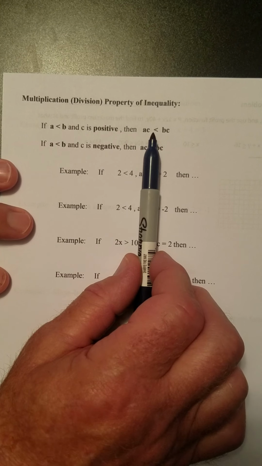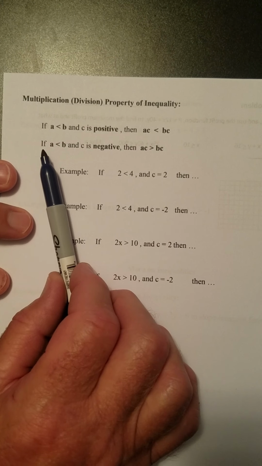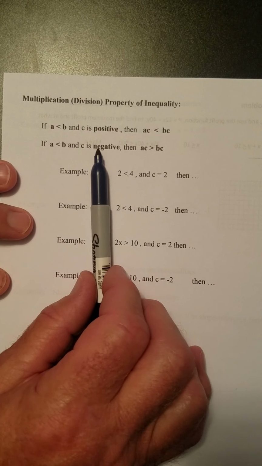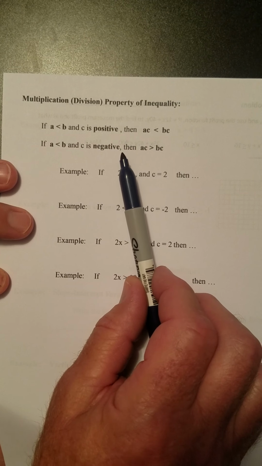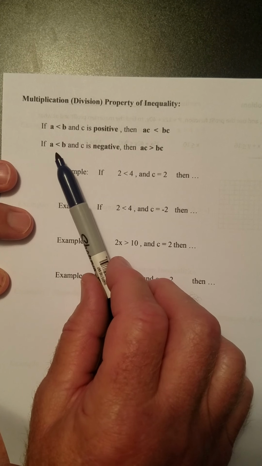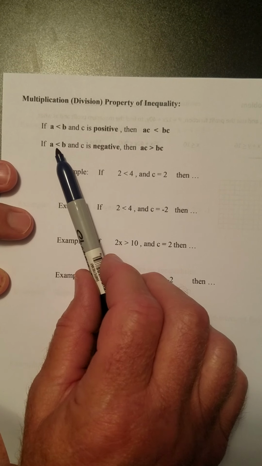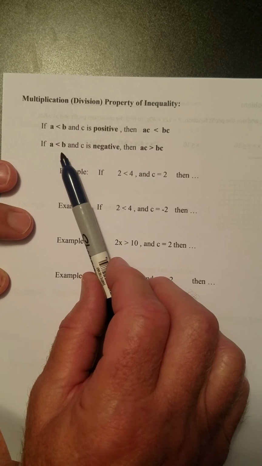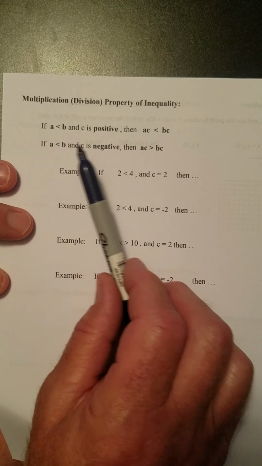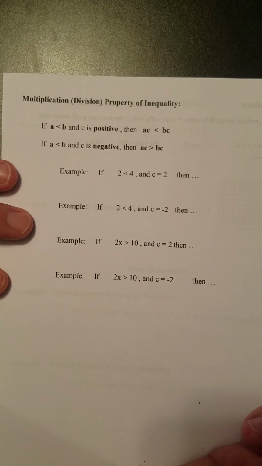Where the monkey wrench comes in is when it's negative. So here you got A less than B and C is negative. So if I take A times C and I take B times C, notice what happened here. That sign switches. It went from less than to greater than. So just make a mental note. Anytime you multiply or divide by a negative number, the sign switches.